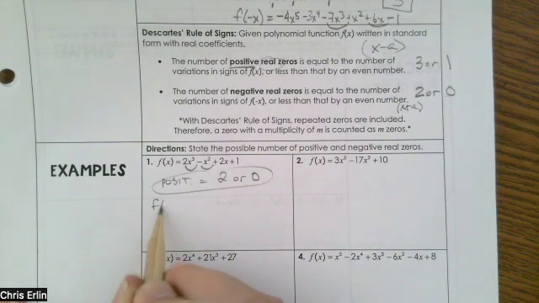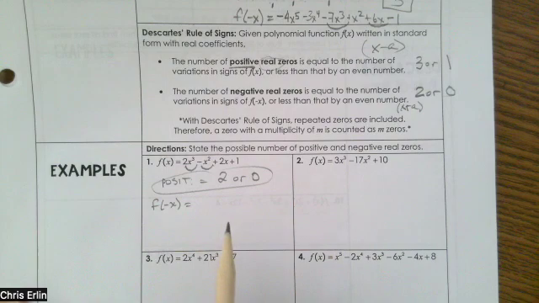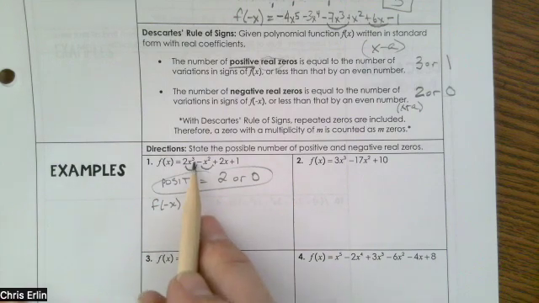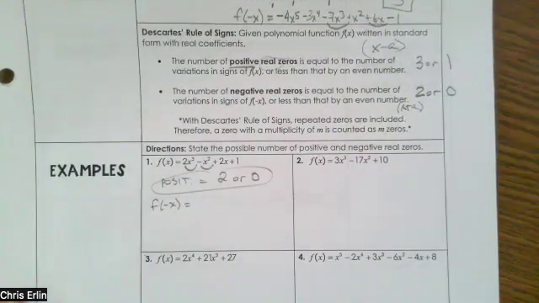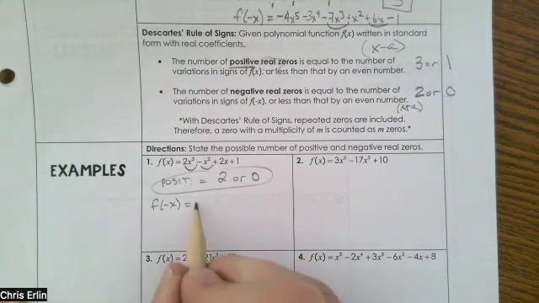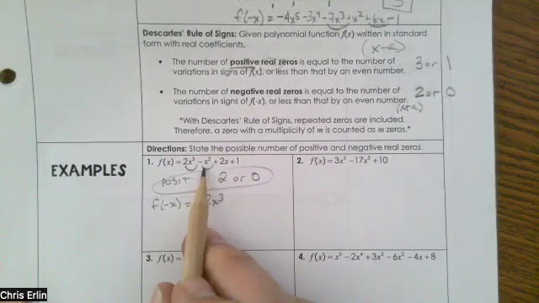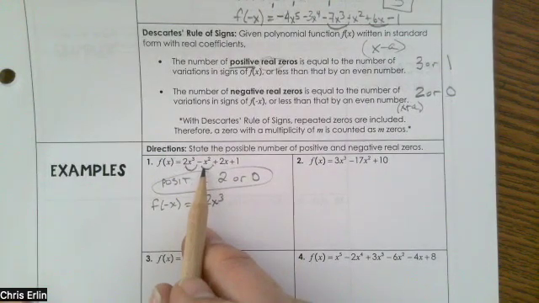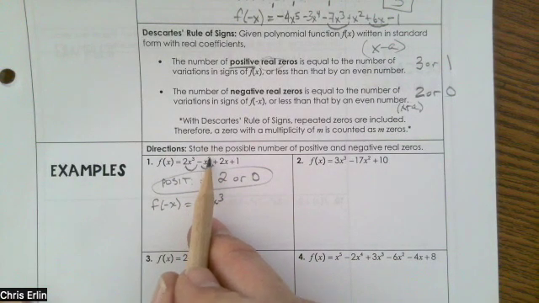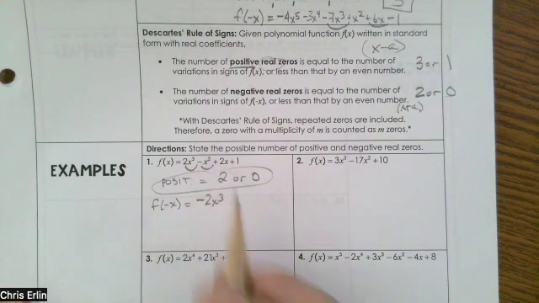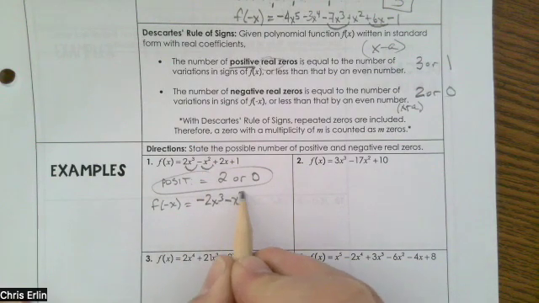Now let's take a look at f of negative x. When I plug that into x to the third, will that change my coefficient sign? It will. Negative 2x cubed. What about this second term? Will that change signs? It will not, because negative x squared stays the same, so my sign will stay the same.